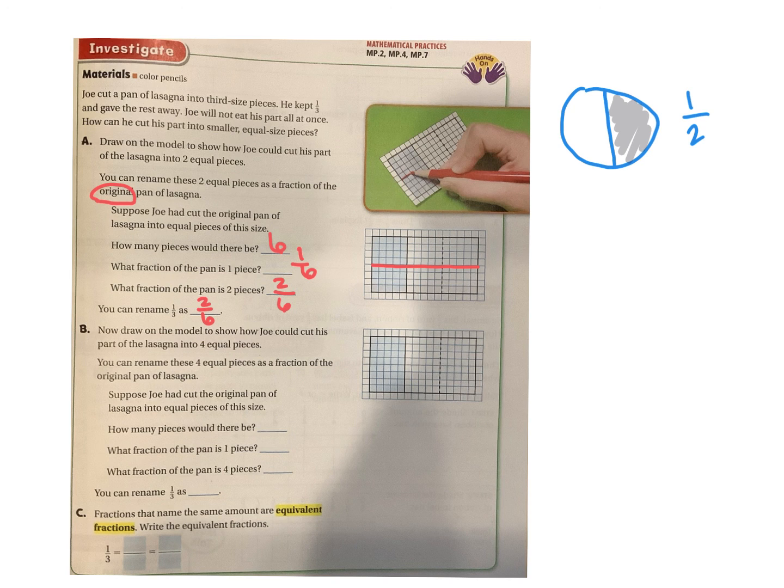Let's say I did that same thing with that same coconut cream pie, but instead I cut it into 4 equal slices. And I'm going to give Paulina 2 slices of that pie.